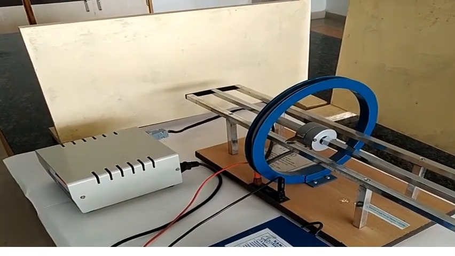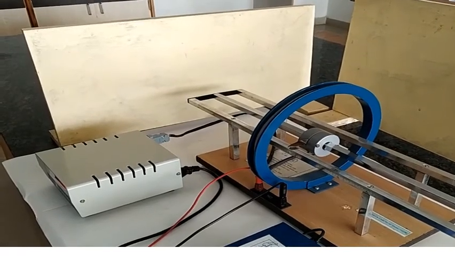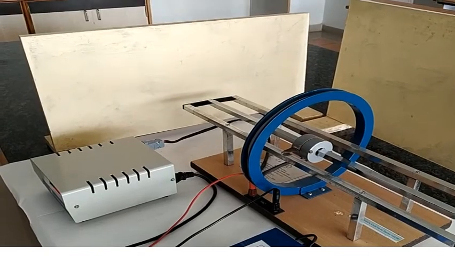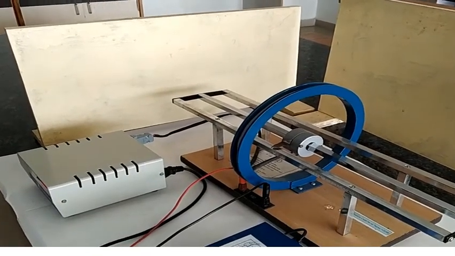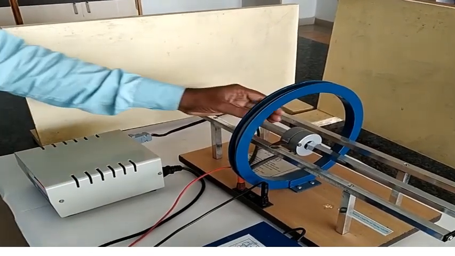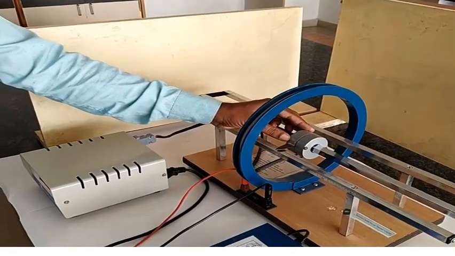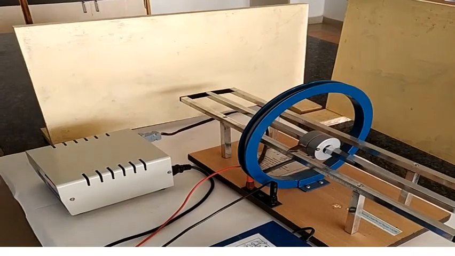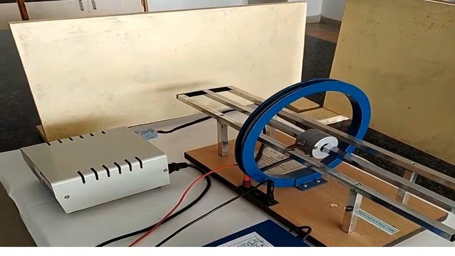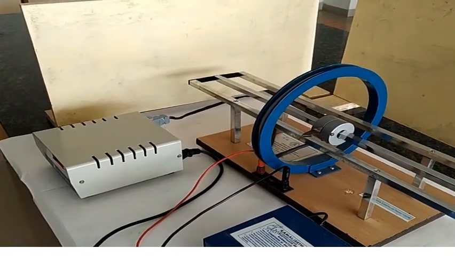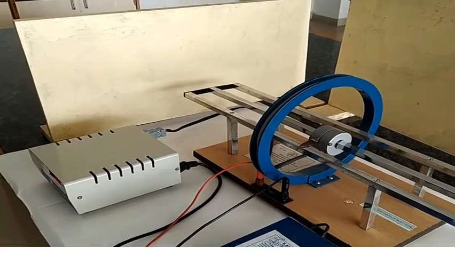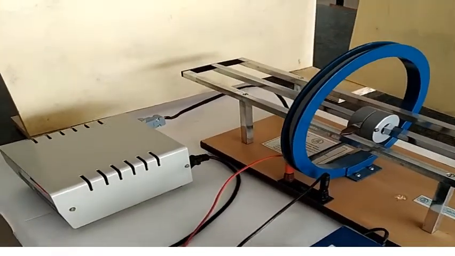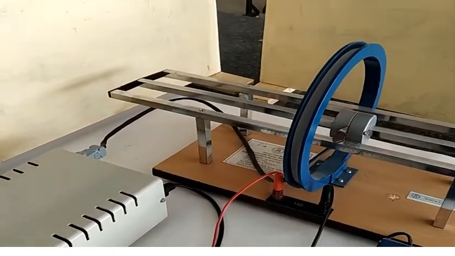Now you are supposed to record the magnetic field which is generated at the center, that means the 0th point, and enter it in the tabular column. Then you are supposed to move the primary coil to any one side and adjust it 2 centimeters from the center. So this is the new position of the coil, which is moved along the axis 2 centimeters from the center.